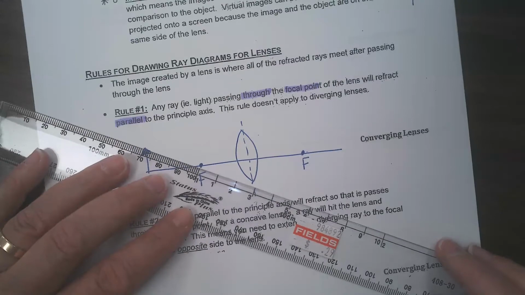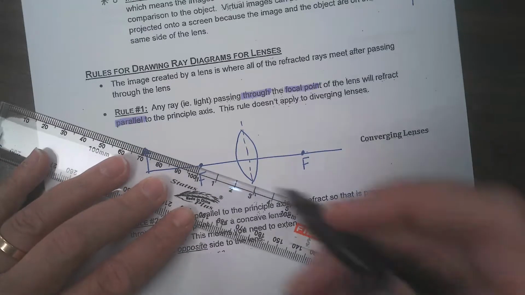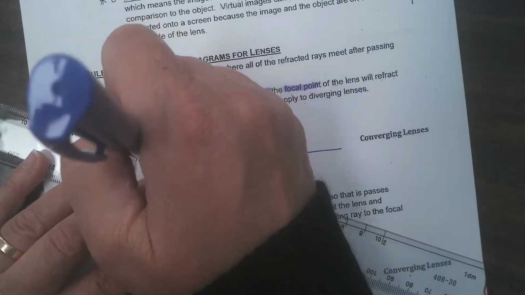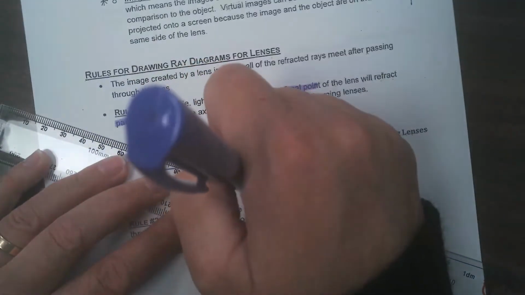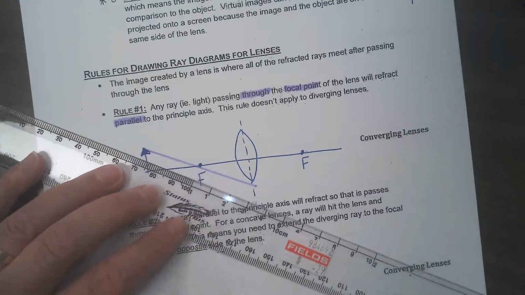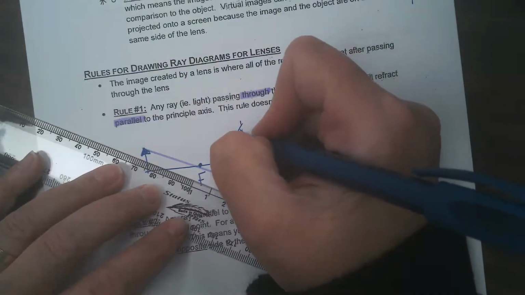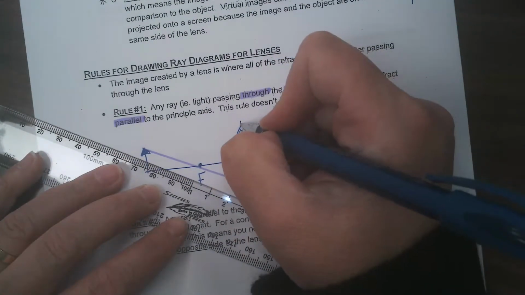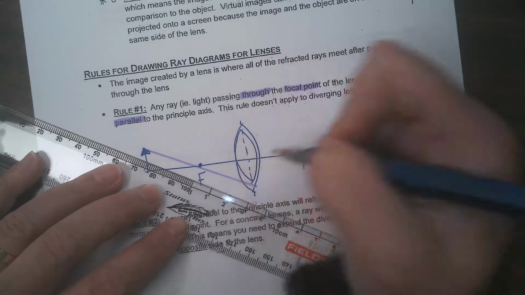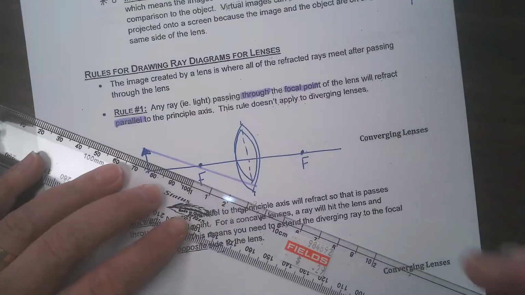Okay, you go from the tip of the object and you pass it through the focal point until, and of course, I didn't draw my lens big enough, until it hits the lens.